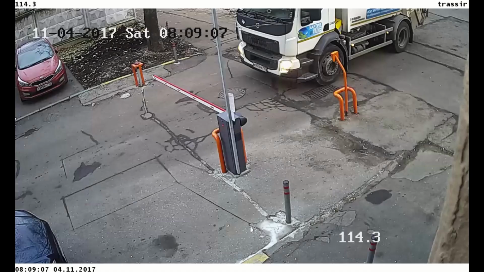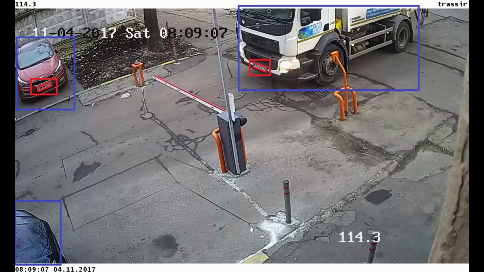As a result, sometimes it's necessary to additionally detect the area of the car. So the algorithm will look like this: car area detection, number area detection, angle detection, and text recognition.